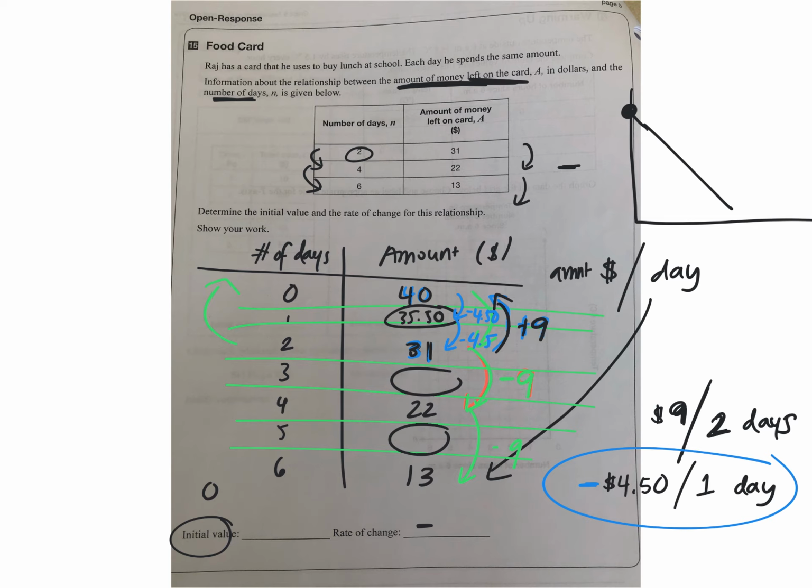Yes. Okay. So we're going to subtract 4.5 again. What's 31 take away 4.5? Thank you. 26.5. Is 26.5 take away 4.5 22? Yeah. Good. And then we're going to subtract another 4.5. What's 22 take away 4.5? Okay. That doesn't even matter.